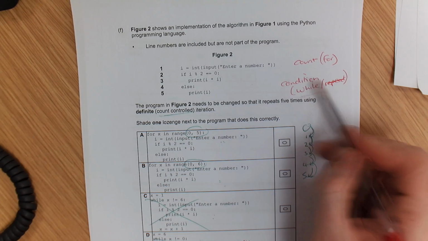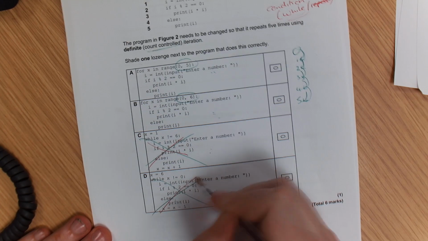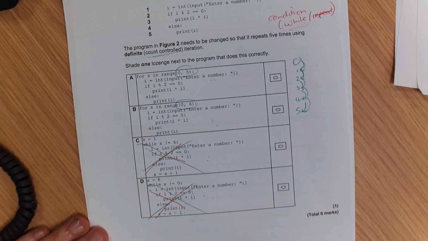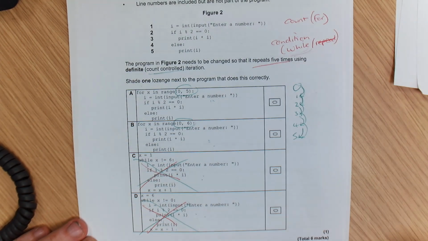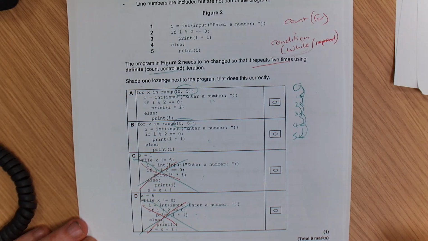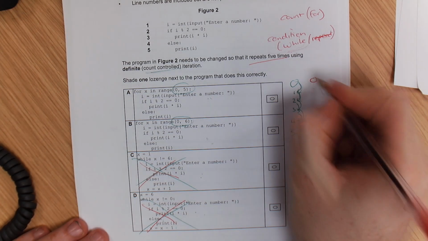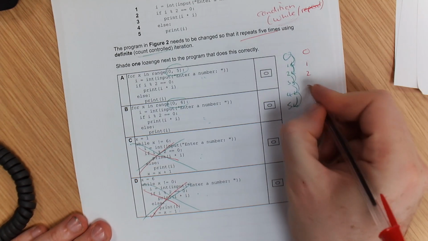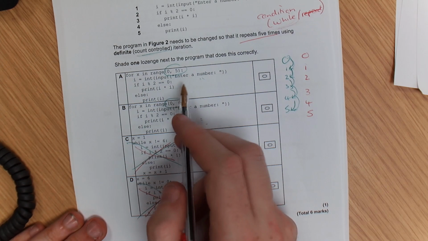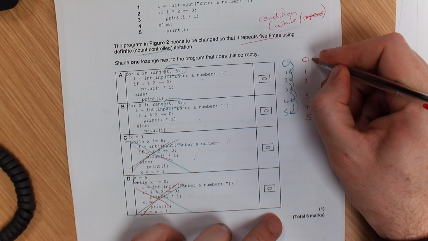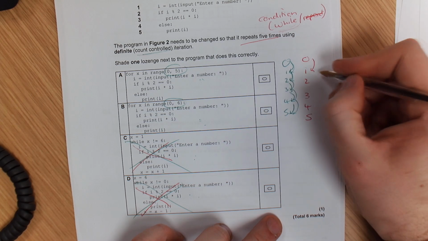Okay, so because I know it's not a while because it's asking for a count control, I've eliminated these two while loops. I know that it's not looking for that. Now it says it repeats 5 times. Alright, remember you count the process of going from, let me just write this down, 0, 1, 2, 3, 4, 5. The reason why it was A is because to get from 0 to 1, that's 1 repetition.